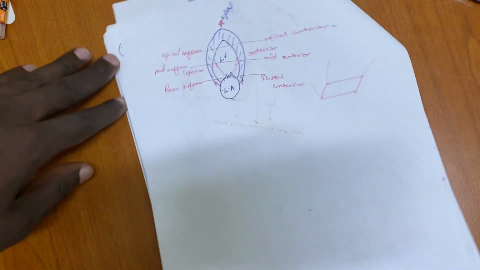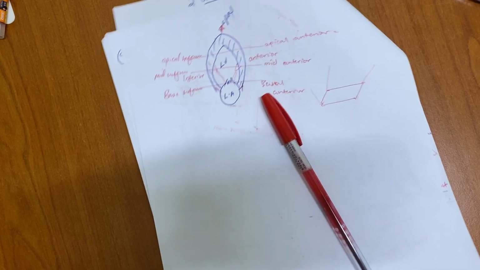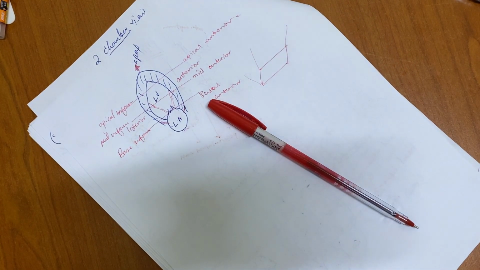So far we have seen the 17 segment model from the short axis, then long axis, and then the apical views. There's another one, the 3-chamber view. We may not see it, but I'll be showing you when I do it.